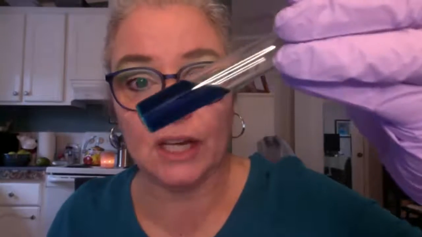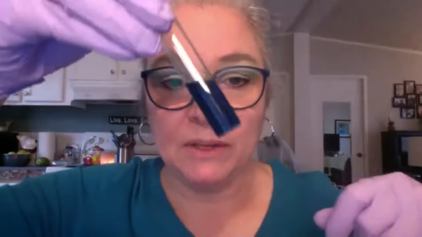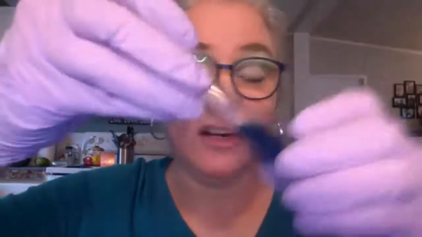I don't have a positive slant tube to show you, but I do have a positive broth tube I can show you. And that's this one. Look at that color change. It's really remarkable, isn't it? You're not going to miss this when you see it, green to bright blue. So this is not agar, this is a broth.